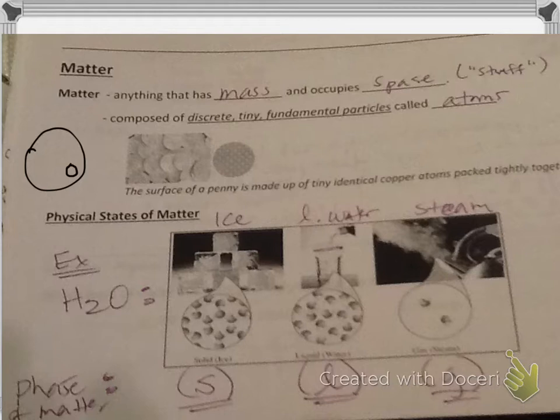Let's talk about the physical states of matter. There are 3 physical states of matter: solid, liquid, and gas. And when we refer to solid, liquid, and gas as the physical states of matter, which I know you've heard of, we usually use an s for solid, a small l for liquid, and a small g for gas. Alright?